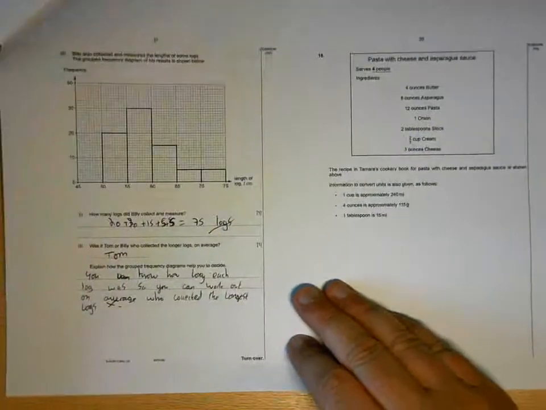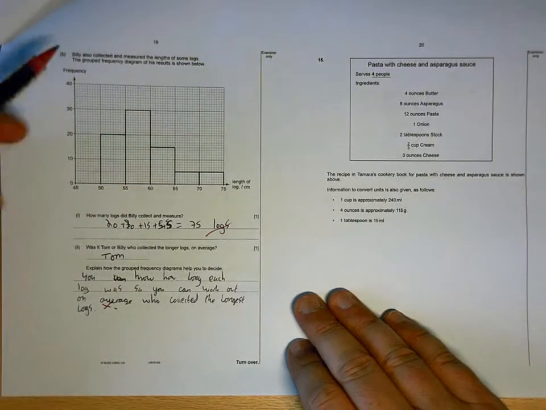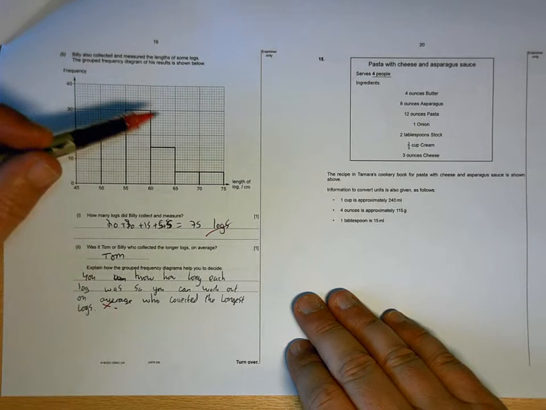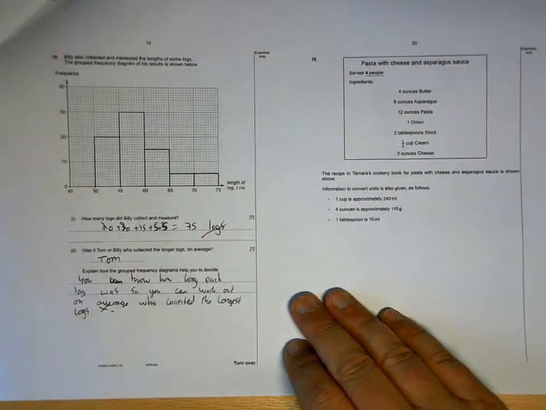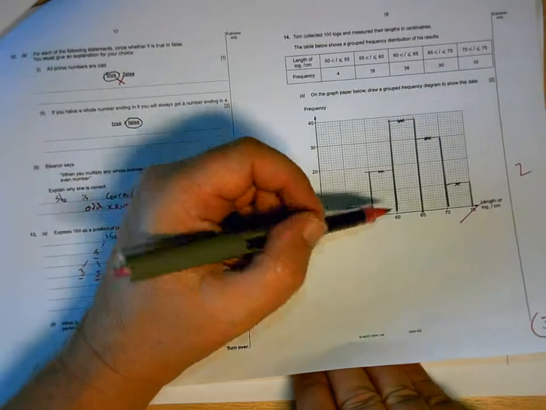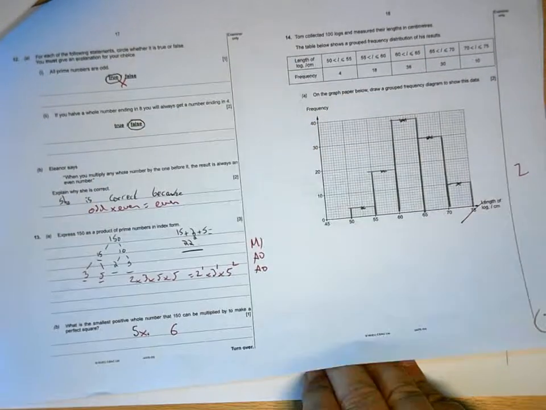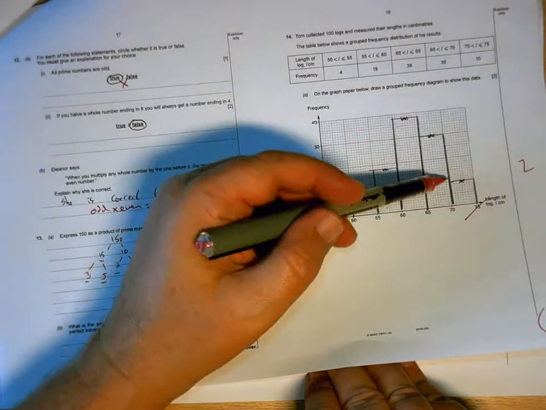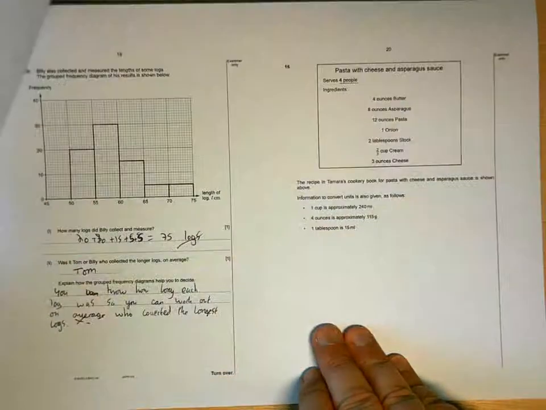That's not a good enough explanation. What you want to explain here is that for Billy, he hasn't got very many long logs. He's got 5, 10 logs bigger than 65 centimeters, whereas Tom has got 30, 40 logs bigger than 65 centimeters. So it's because the higher bars, the higher frequencies, are at the longer groups.